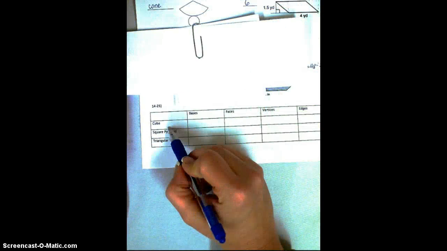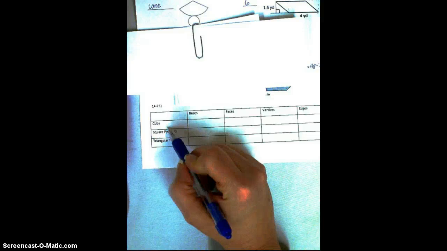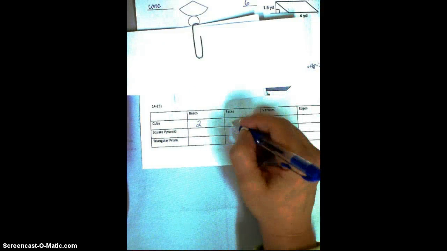A cube. Thinking about the shape of a cube, how many bases? It has 2 bases. Faces, we've talked about that so many times, kids. I hope you remember it has 6 faces. Vertices, those are those points or those edges on it. And vertices, a cube should have 8. And edges, those are the sides of it. The sides of that would be 12.